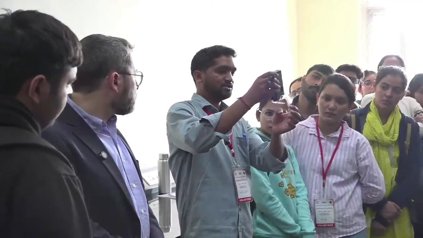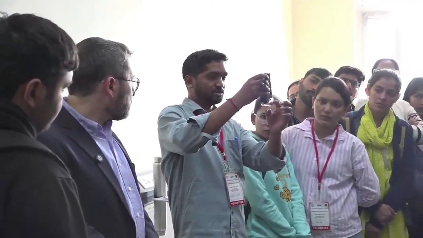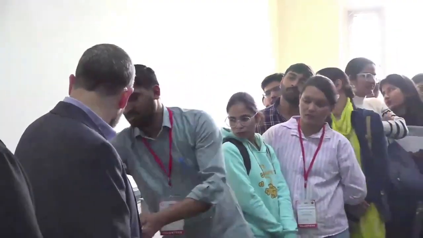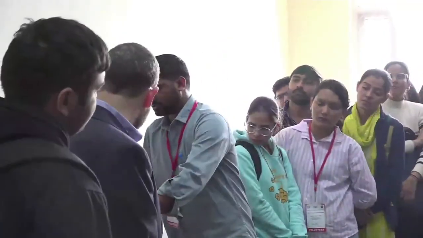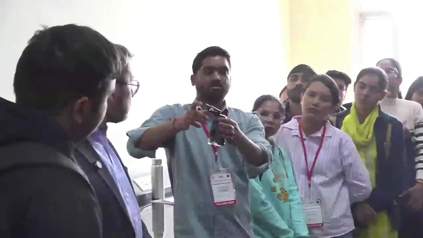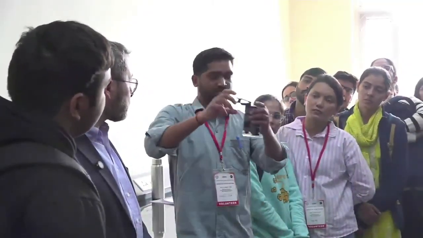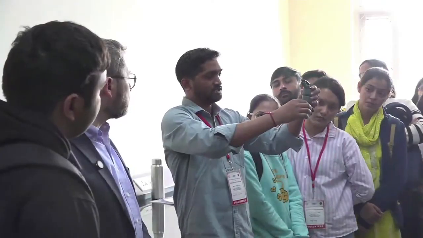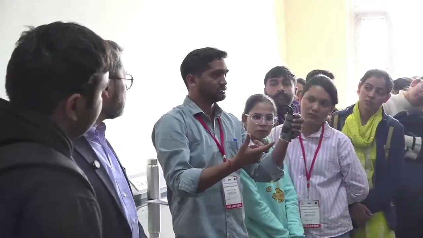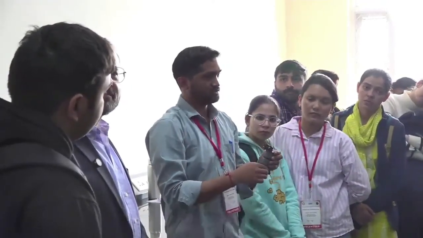This is the sample. You can put your sample in the sample holder over here, and put your mobile camera over here. Then by focusing, by playing with this one, you can see the Brownian motion inside the water. So that's very easy if we speak about it. Now, the real thing is going to be doing the experiment.